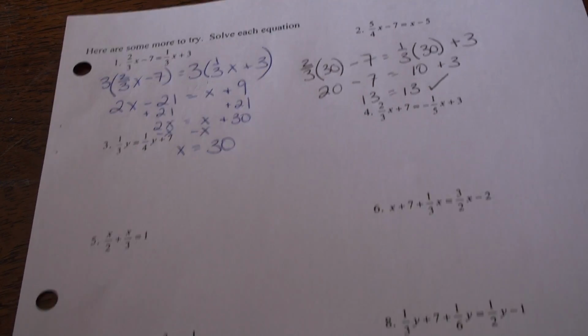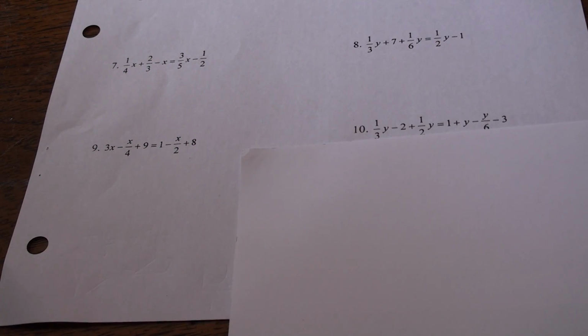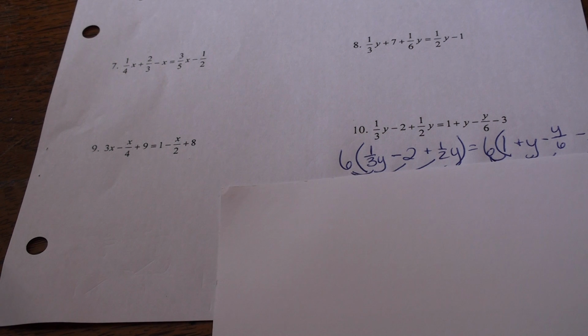Now we're going to jump down to one that's a little more complicated, which is going to be number 10. We have 1/3 y minus 2 plus 1/2 y equals 1 plus y minus y over 6 minus 3. So hopefully, as you're looking at that, you realize that your common denominator is going to be 6. So we're going to multiply everything on both sides by 6.